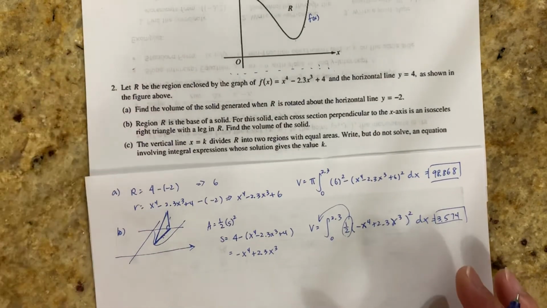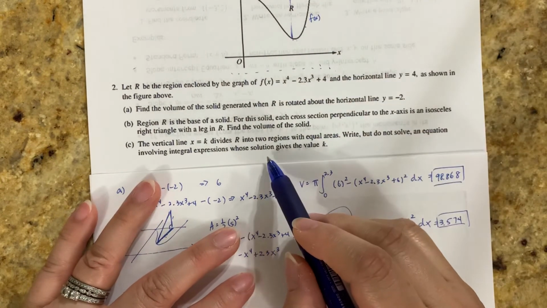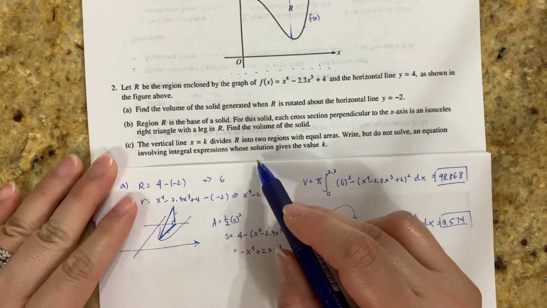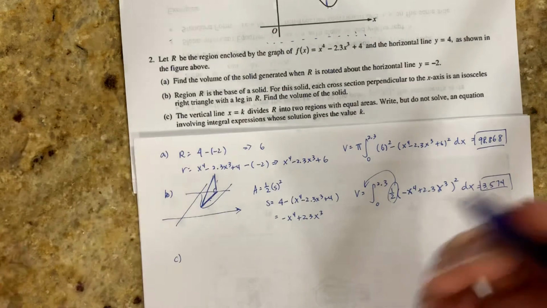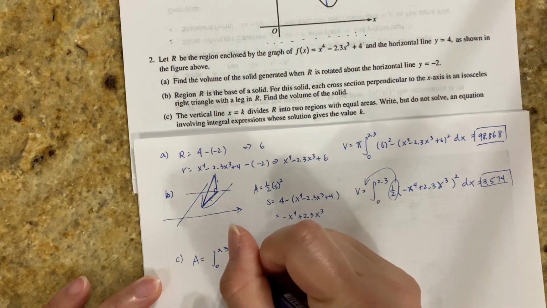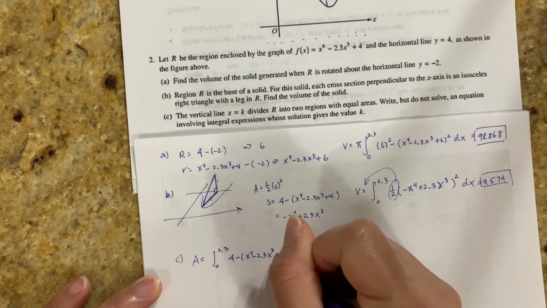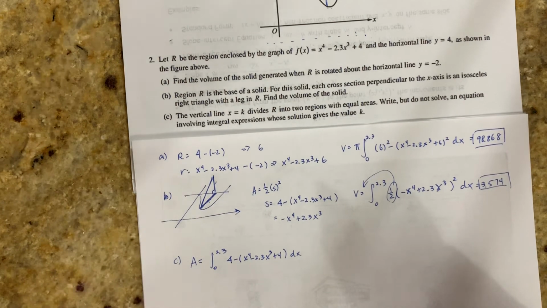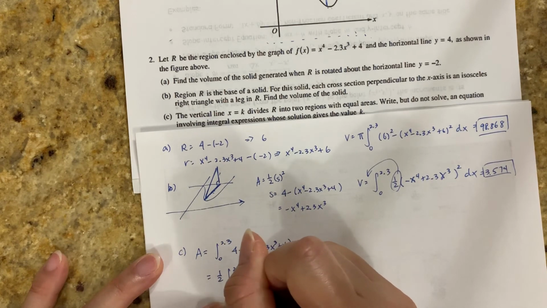All right, the vertical line, x equals k. So x equals k somewhere here, vertical line. Divides R into two regions with equal areas. Write, but do not solve an equation that involves integral expression whose solution gives a value k. So first thing, what is the area of this? We don't know, right? The whole area of this is integral from 0 to 2.3, top function minus the bottom function, x to the fourth minus 2.3x cubed plus 4 dx, right? And I want some k that cuts it in half. So I want half of this area. So I want half of this.